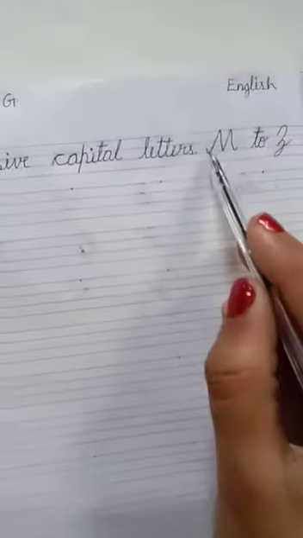Okay, now start. Yesterday we learned capital cursive letter A to L. Okay, today we learn how to write capital cursive letter M to Z. Okay, let's start.